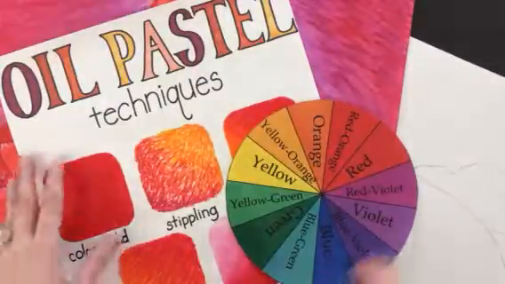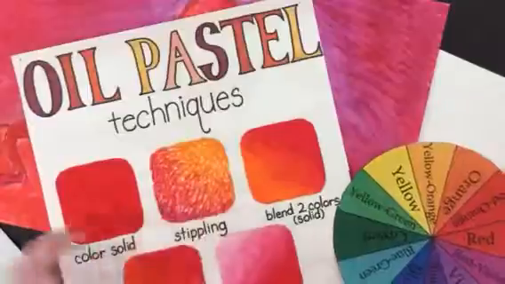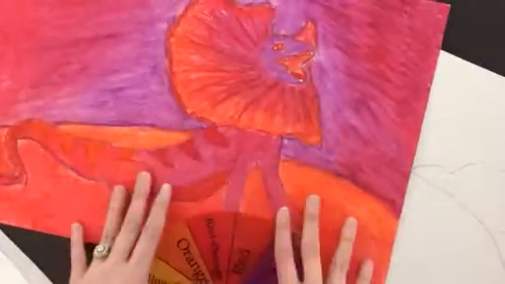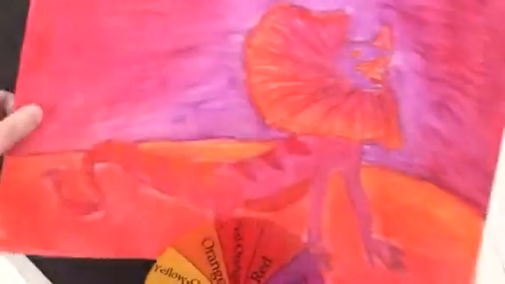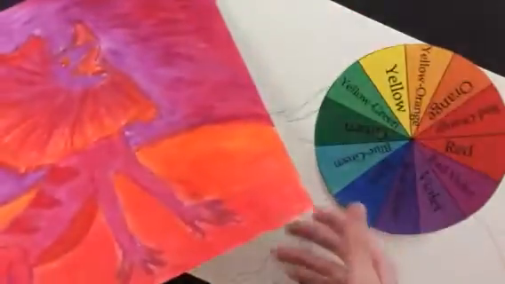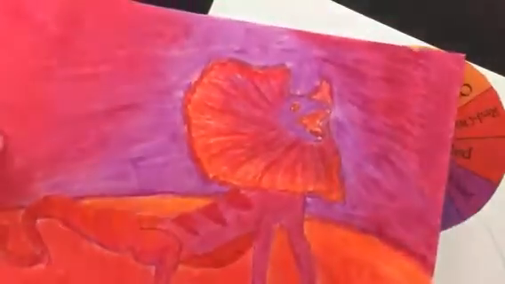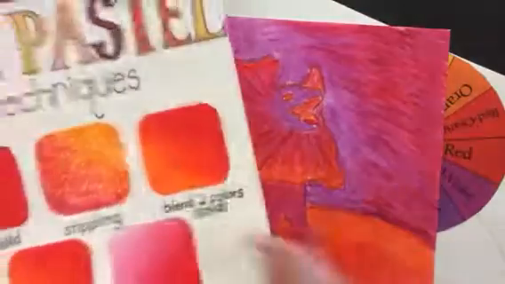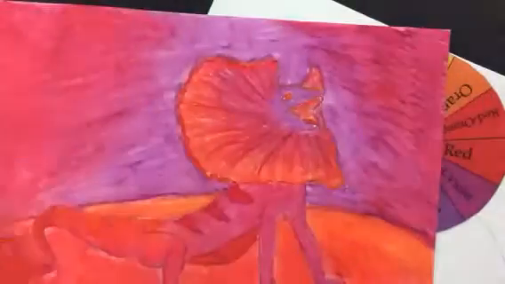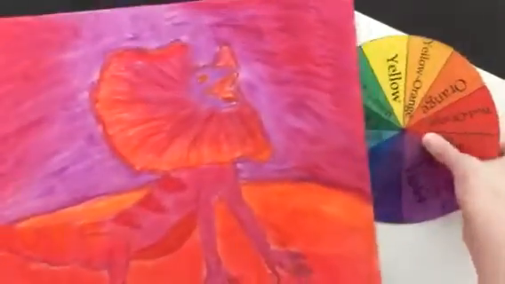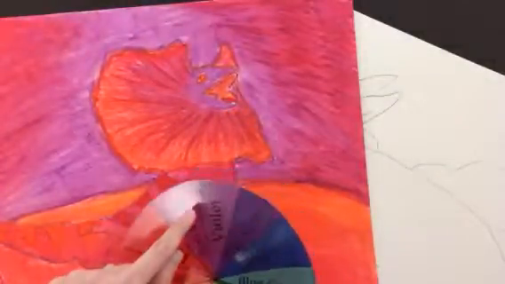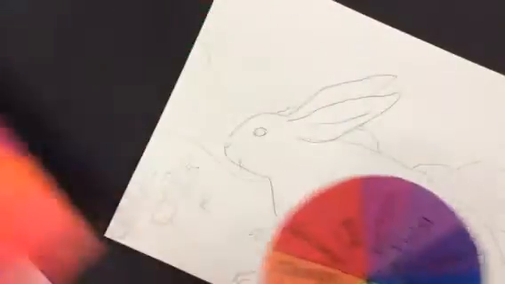In this tutorial, I'm going to show you how to apply a few different oil pastel techniques to your analogous color scheme animal or floral story. So if you look here, this is a finished animal that's made using oil pastel with blending techniques, and also a little bit of solid coloring. And I use the analogous color scheme red-orange, red, red-violet, and violet.